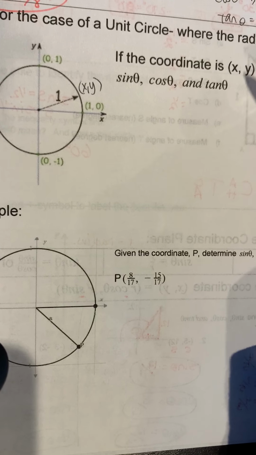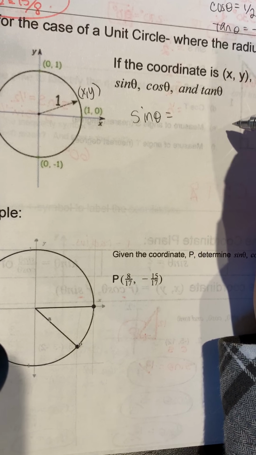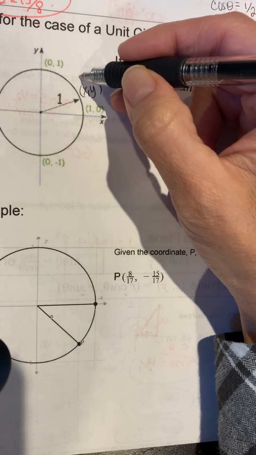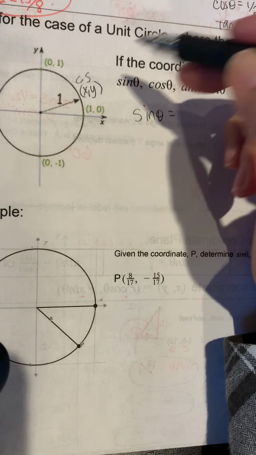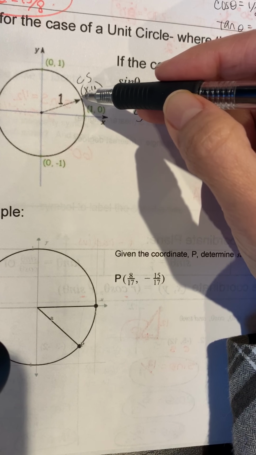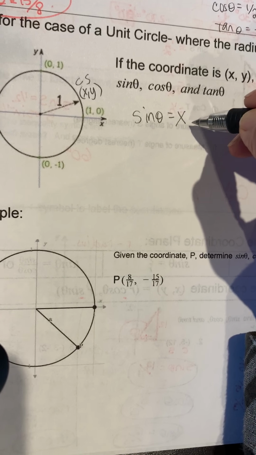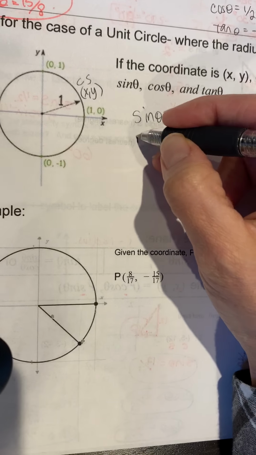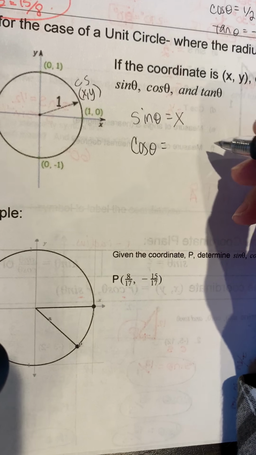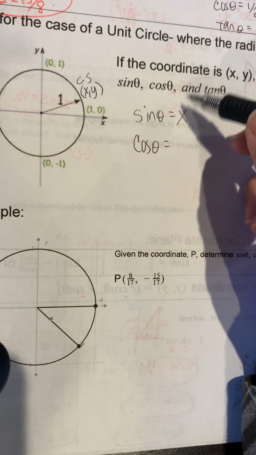And then, let's see, sine theta. Well, this is so easy. Isn't it just CS, like I told you? So it's just x over the hypotenuse 1. So it's just x. I mean, do I really have to write x over 1? Cosine theta is equal to, well, I have this backwards.